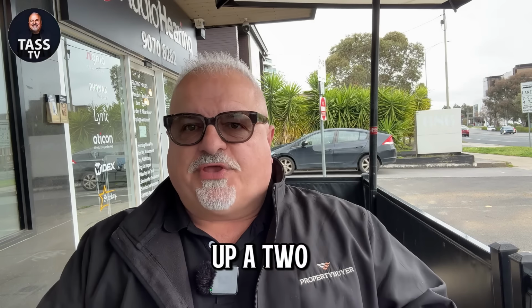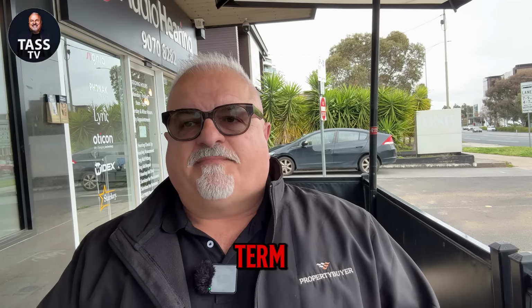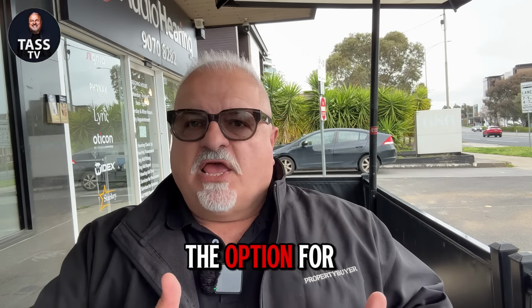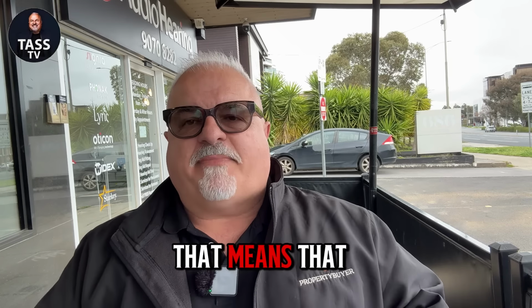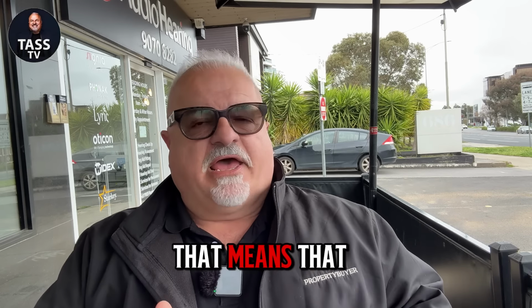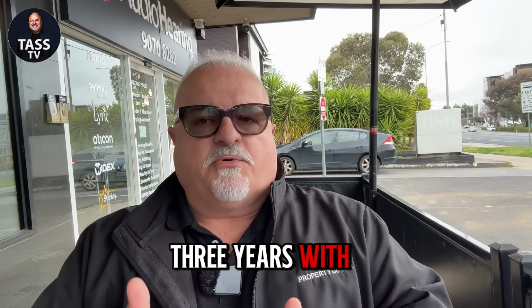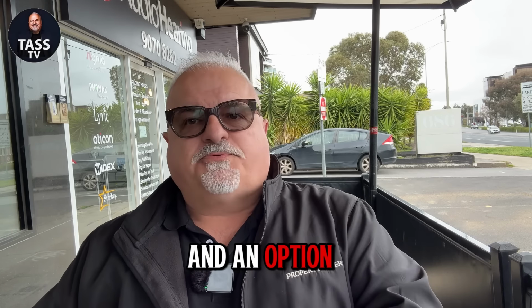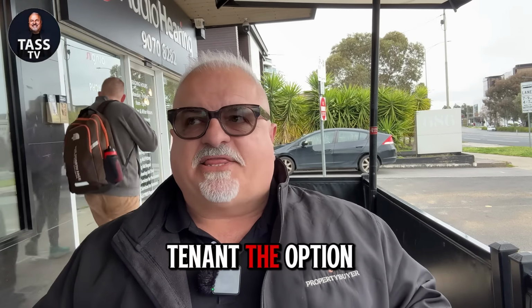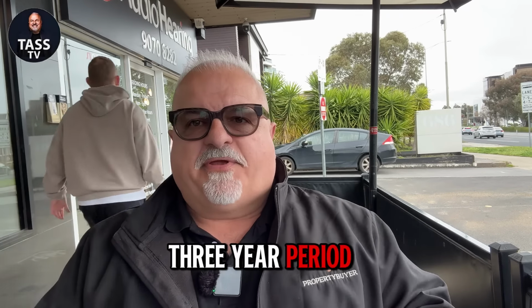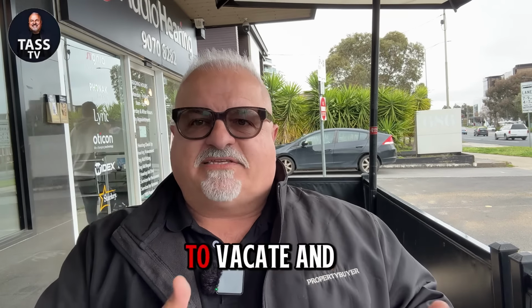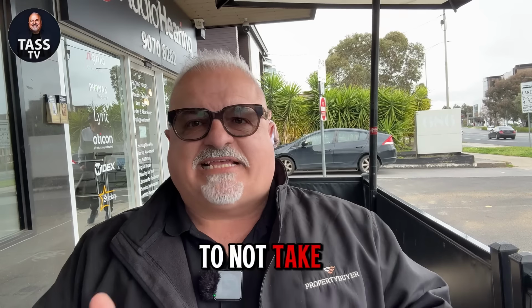If they take up a 2-year lease, that's a 2-year term. The option is the option for the tenant to take up an additional term. So sometimes you'll see 3 by 3 by 3. That means that the tenant has a term of 3 years with the option for another 3 and an option for another 3. So 3 by 3 by 3 gives the tenant the option for a 9-year lease, but at any 3-year period they can decide to move out, to vacate, and to not take up that option.